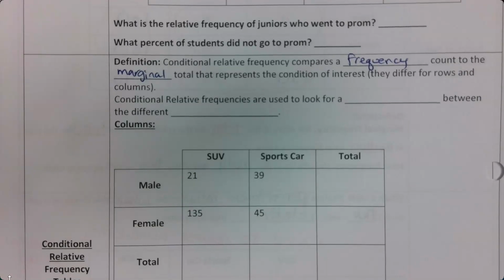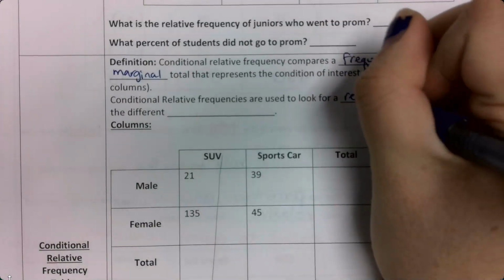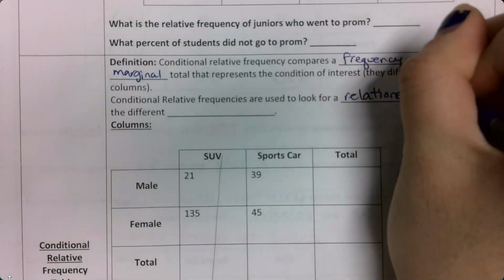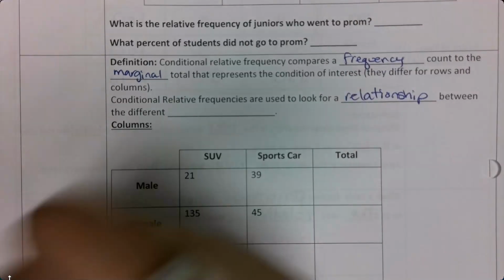So conditional relative frequencies look for a relationship between the different categories.